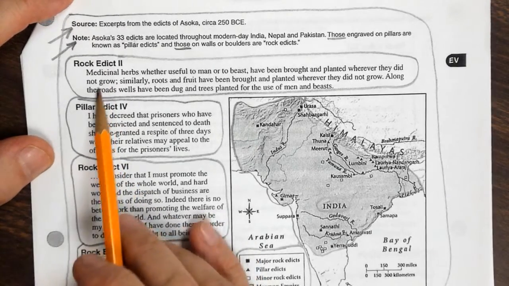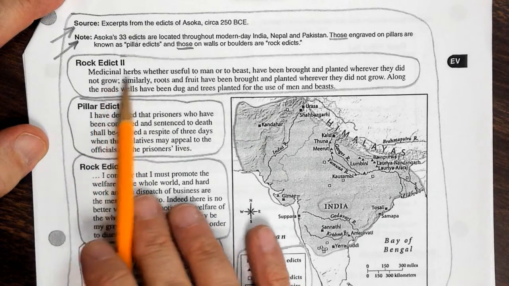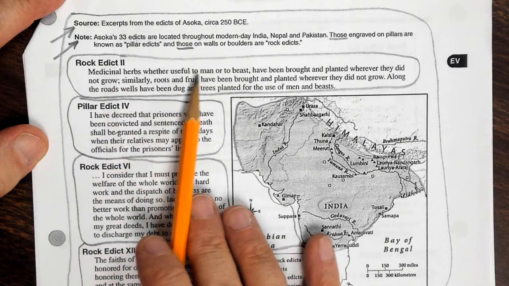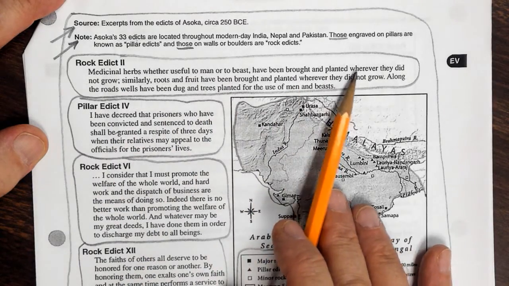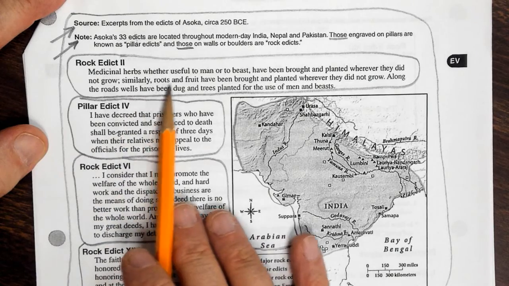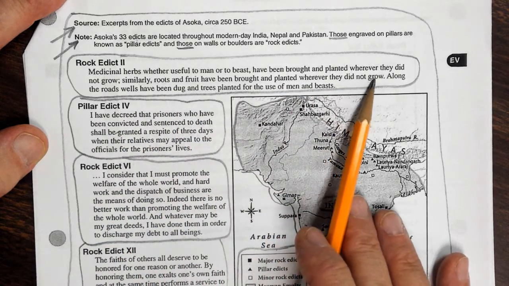Here's what Asoka said. Medicinal herbs, that means plants for medicines, whether useful to man or to beast, have been brought and planted wherever they did not grow. Similarly, roots and fruit have been brought and planted wherever they did not grow.